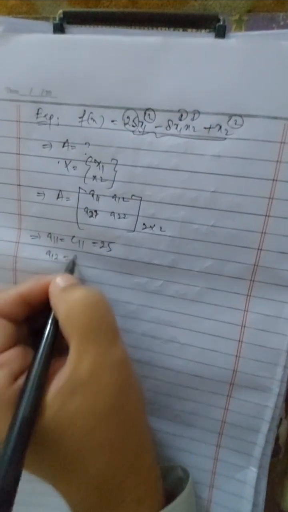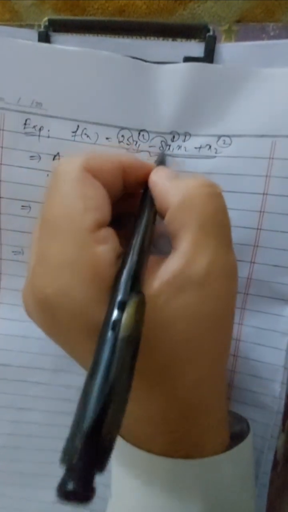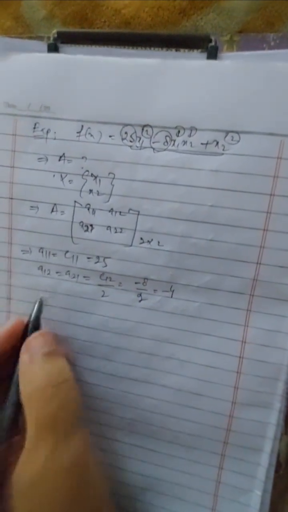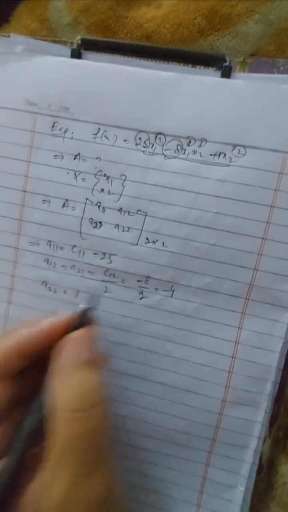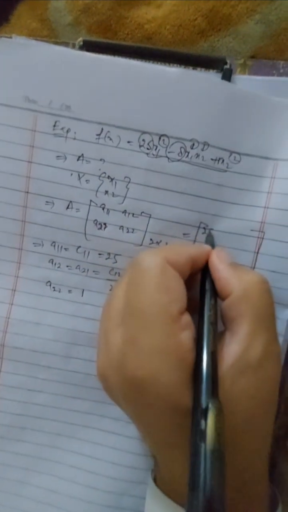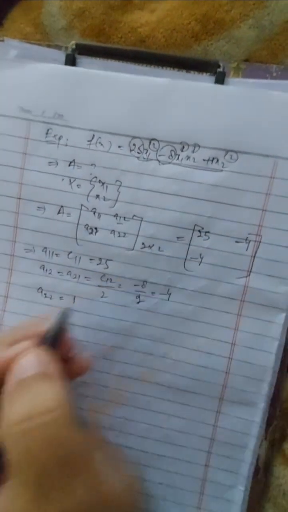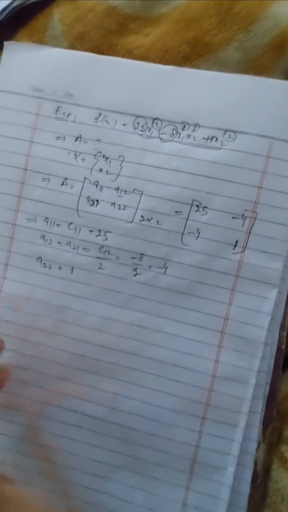Now a12 is equal to a21 is equal to c12 divided by 2. c12 is the coefficient of x1 x2, which is minus 8, so minus 8 divided by 2 is equal to minus 4. And a22 is the coefficient of x2 square, so it is 1. So we can write the matrix straight away: a11 is 25, a12 = a21 = minus 4, and a22 is 1. So this is the A matrix, a symmetric matrix.